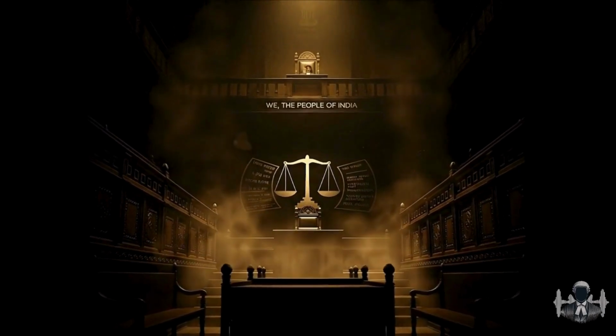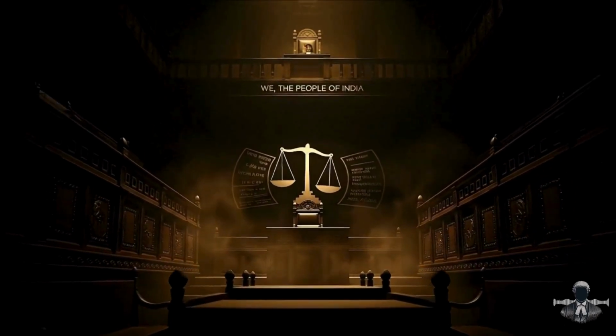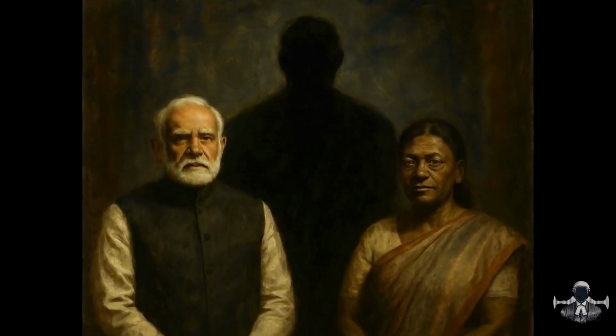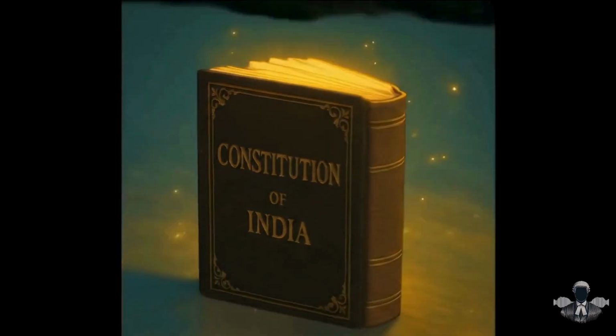Who appoints the judges who interpret our constitution, protect our rights, and sometimes even question the government itself? Is it the president, the prime minister, or someone else entirely? The answer isn't just a list of names, it's a story of power, independence, and constitutional interpretation.